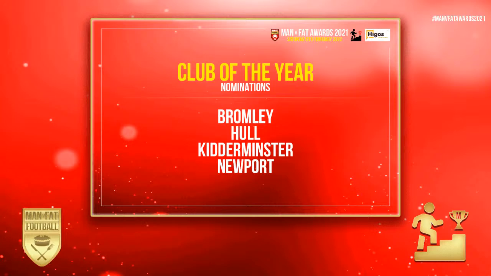Kidderminster, a club that has a strong core of players and a passionate coach. The rapport at the club is a joy to see. This rapport goes way beyond their Man v Fat sessions, as the club has acted as a catalyst for those guys to play plenty of football elsewhere too.